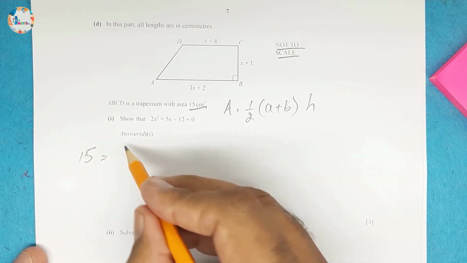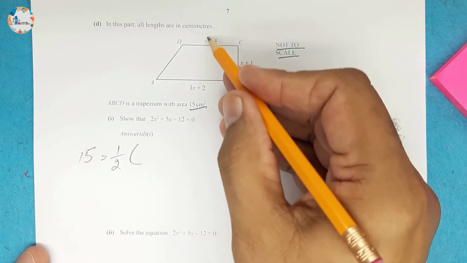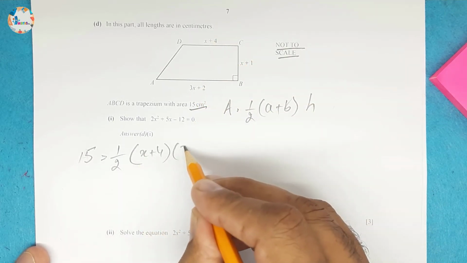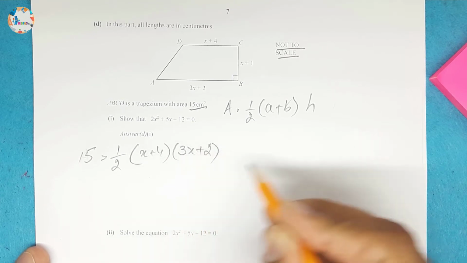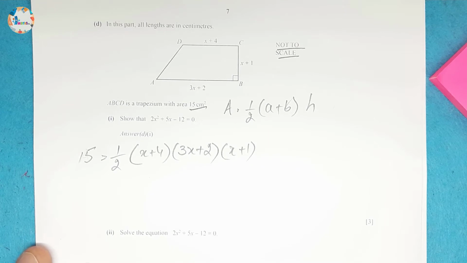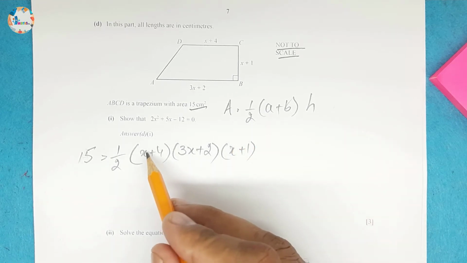15 is equal to 1 by 2 into a plus b. A and b are the opposite sides. So we can write x plus 4 and 3x plus 2, into height, which is x plus 1, and we have to simplify this. First we will multiply.